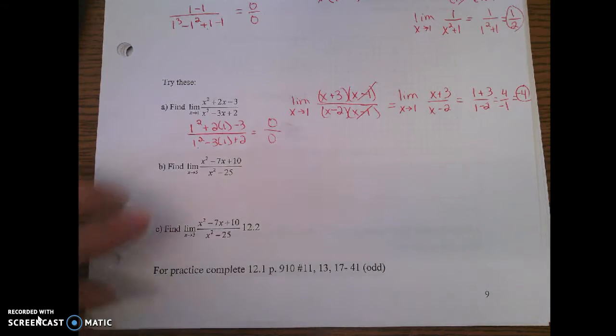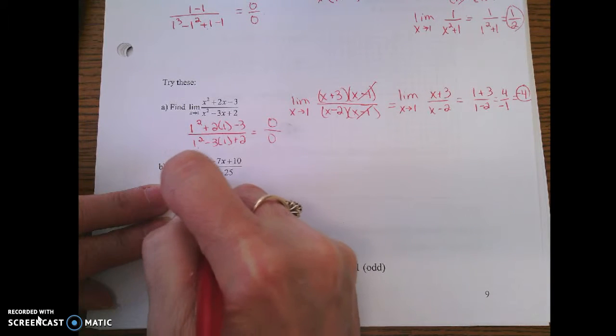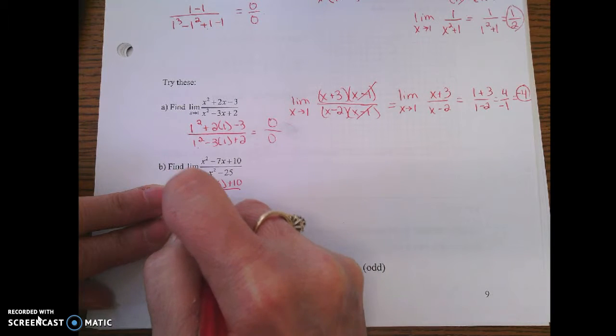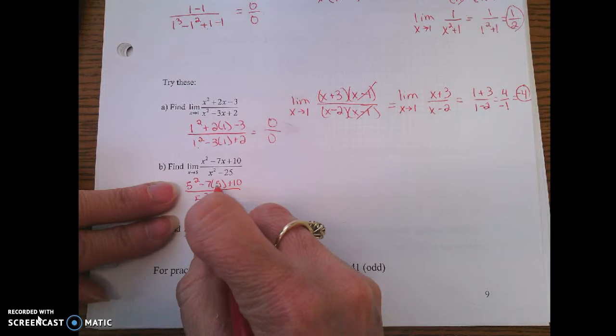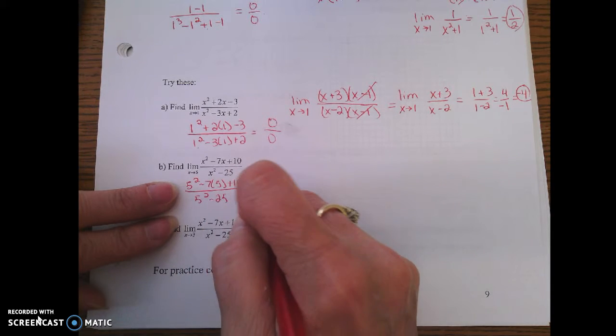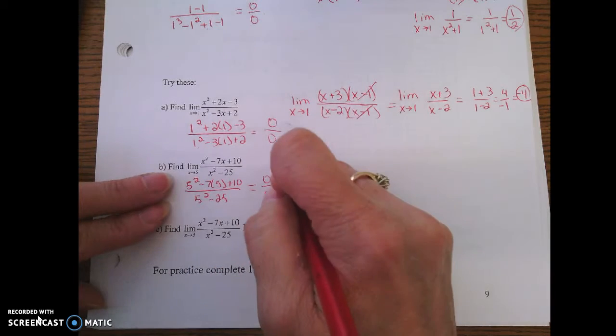All right, so try these. Substitute in 5. Do your order of operations. 5 squared is 25. 5 times 7 is 35. 25 minus 35 is negative 10. Negative 10 plus 10 is 0. 25 minus 25 is 0. So we're going to factor.